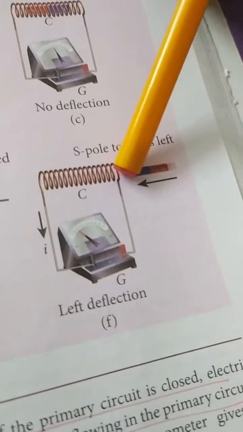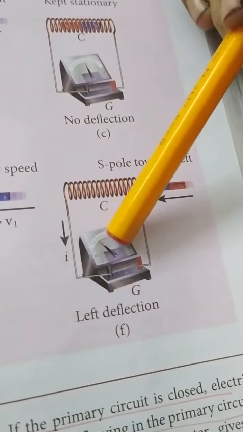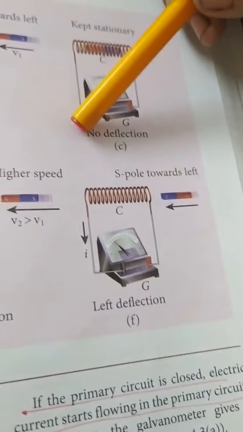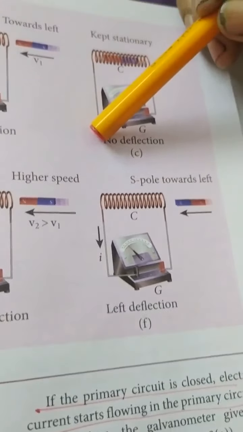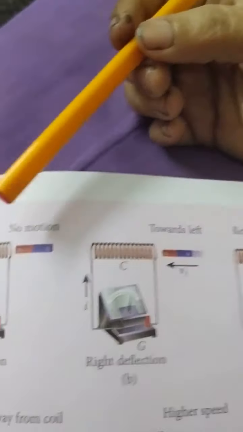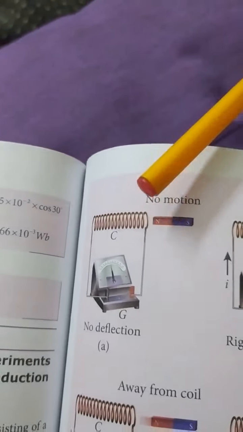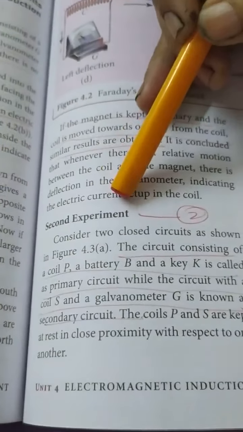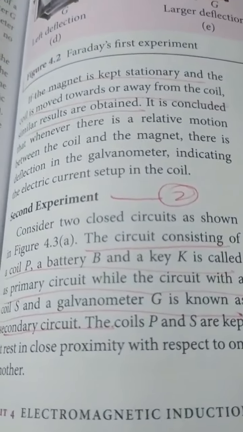And suppose you move the south pole towards the left, then the direction of deflection will be different, that is, in the opposite direction. This is the first type of experiment, which shows that when the magnet is moved inside the coil, an EMF is induced. This is the first experiment. Now we are going to see the second experiment. In this, when you see this diagram, you can understand.